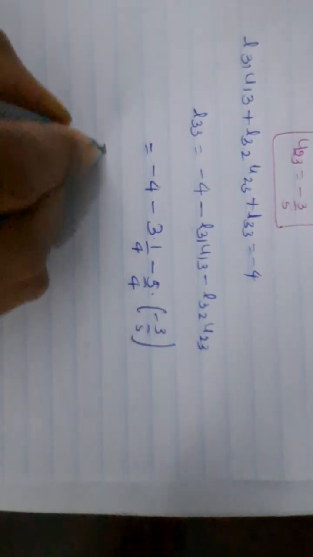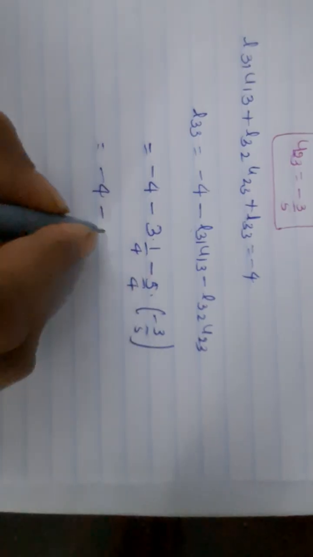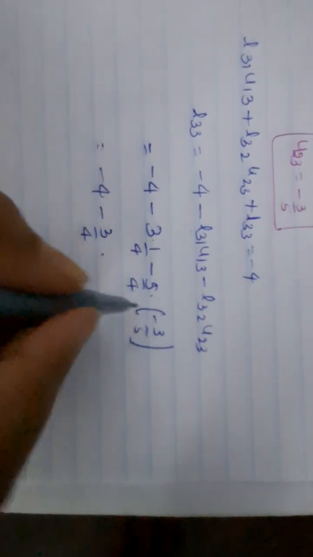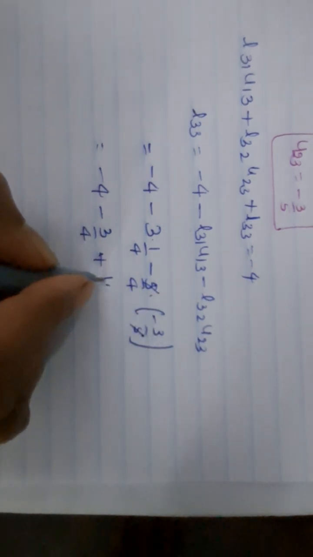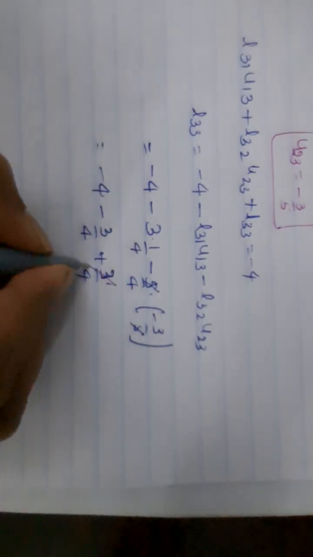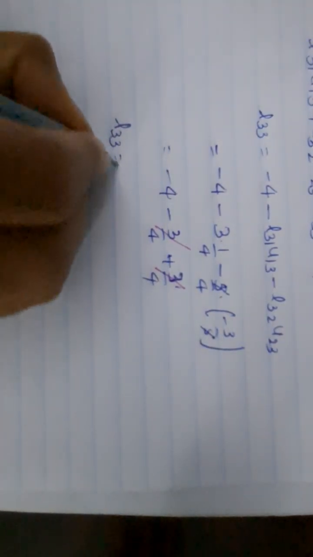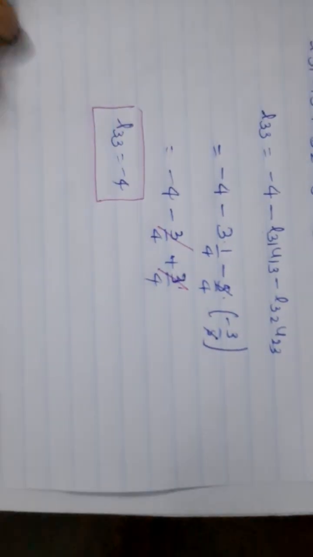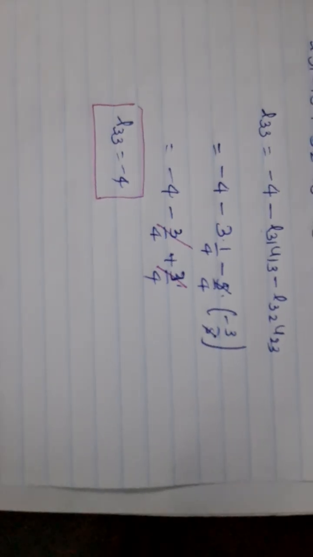So let's calculate this. So -4, this is 3 times 3 by 5. Negative into negative is positive. Then you can cancel this 5. So this is simply 3 over 4. So here in this case, if you observe, there is a -3 by 4 and a positive 3 by 4. So therefore L33 will simply be -4. Okay. So you have got L33 as -4. So clearly we have got all the unknowns now. Hence we are now good to form our required lower triangular and upper triangular matrices.